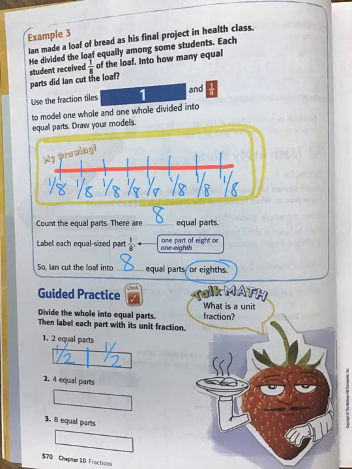Okay? Number 2 says 4 equal parts. So let's see if I can't do 1 and 2, 3, 4. Well, those aren't quite as equal as I wish they were, but we're going to pretend they are. So we have 1/4 here, 1/4, 1 part out of 4, and 1 part out of 4.